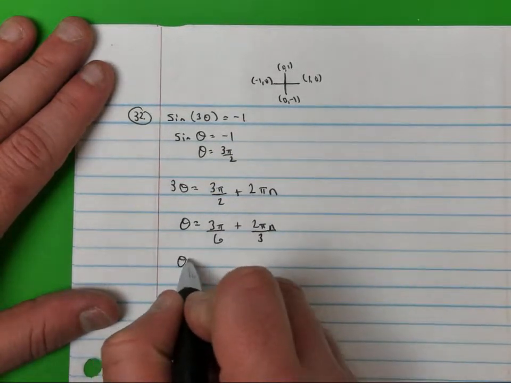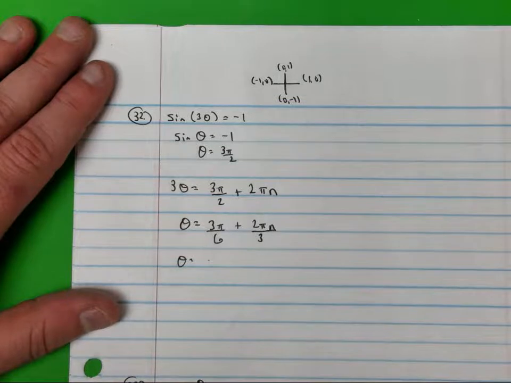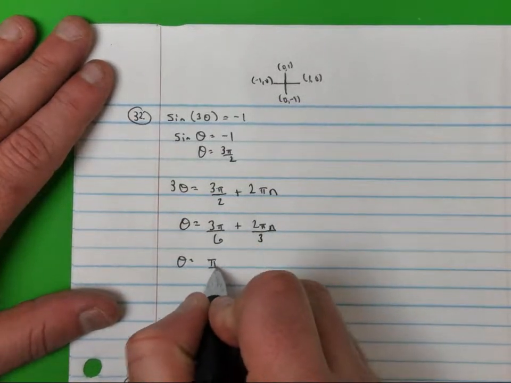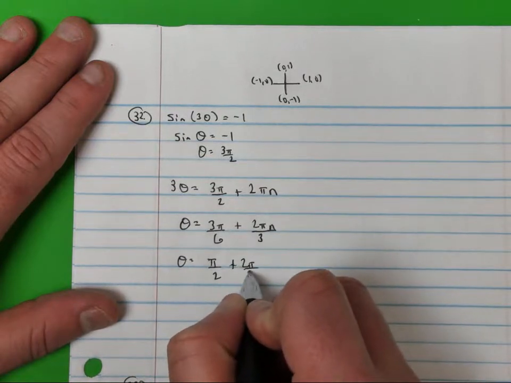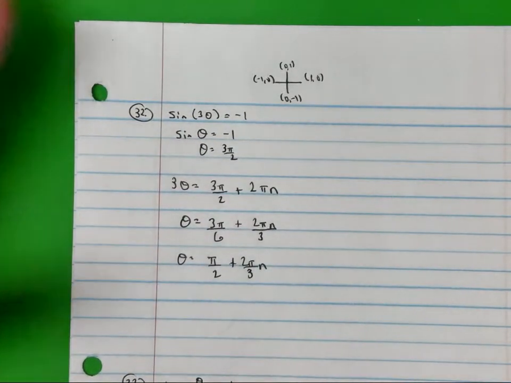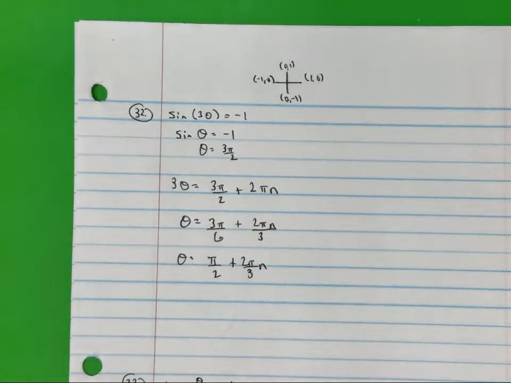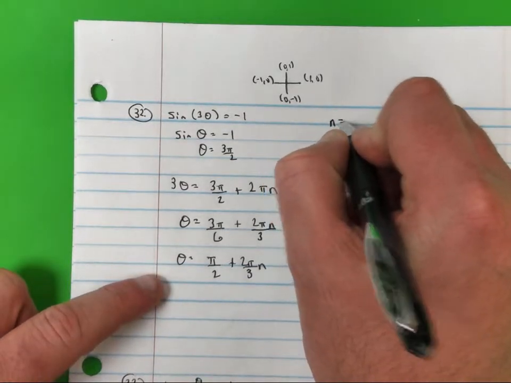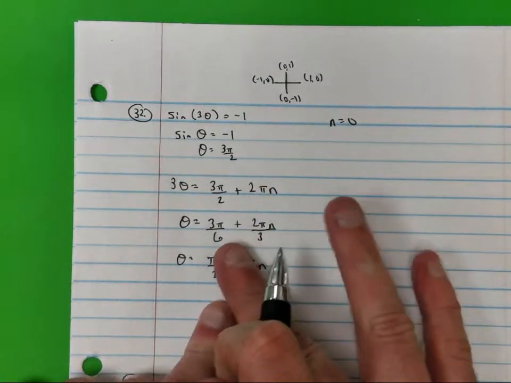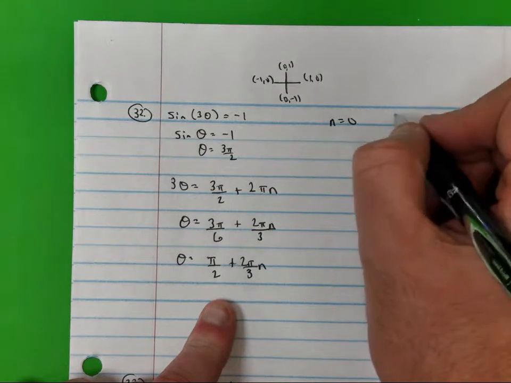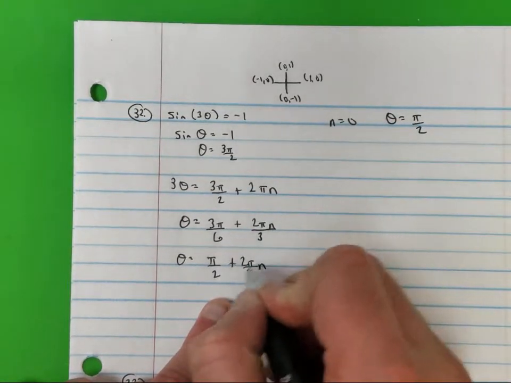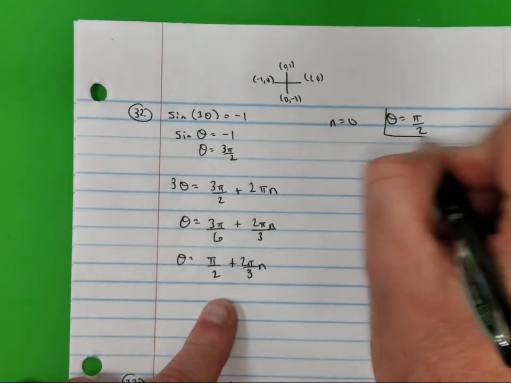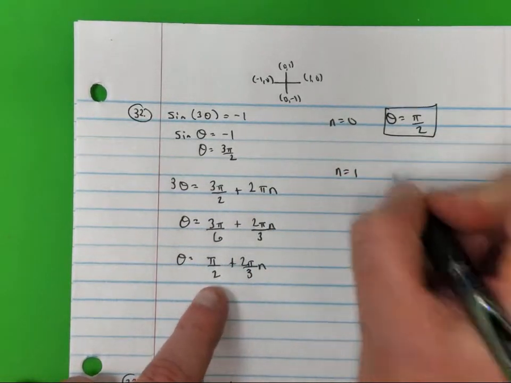I can reduce this. Theta equals pi over 2 plus 2 pi over 3 times n. I'm going to let n equal 0. If I let that be 0, theta would equal pi over 2, because all that would go away. So that's an answer. I'm going to let n equal 1, so I'm going to plug that in.